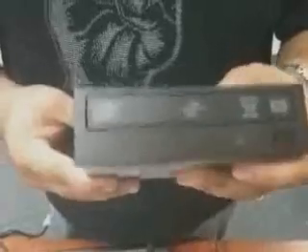Other parts we have here is a DVD burner. This allows you to not only read CDs and DVDs, but you can also burn them. This is a LightScribe one, so you can actually write to the disk itself, so you can create images or write text to the actual top of the CD.